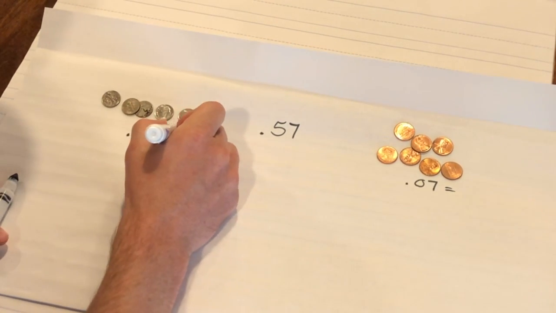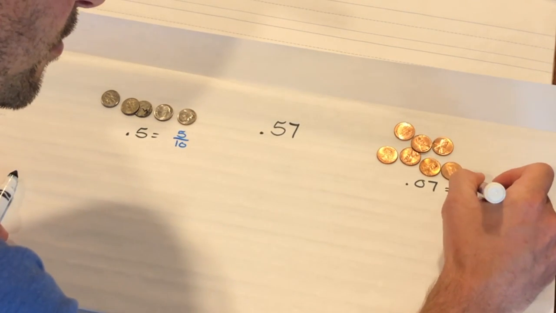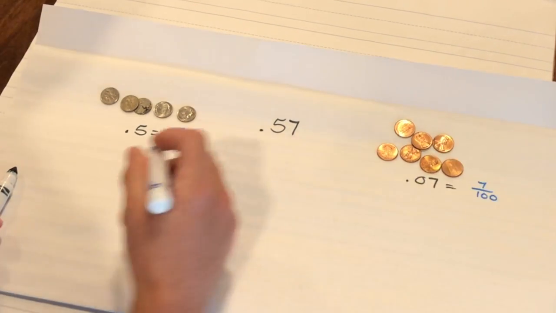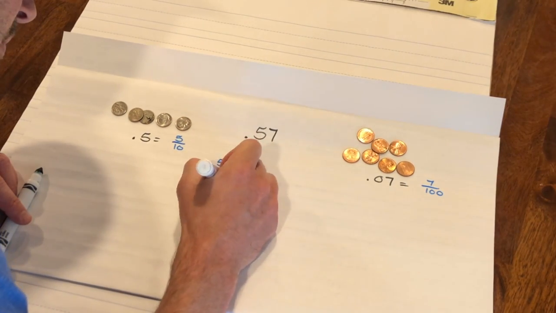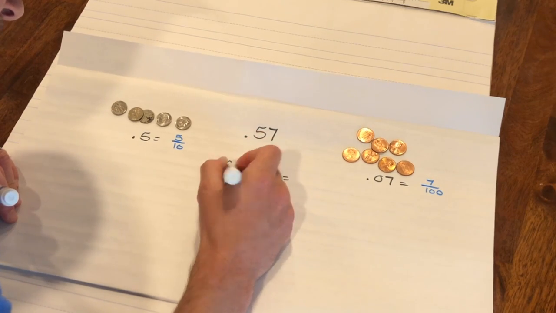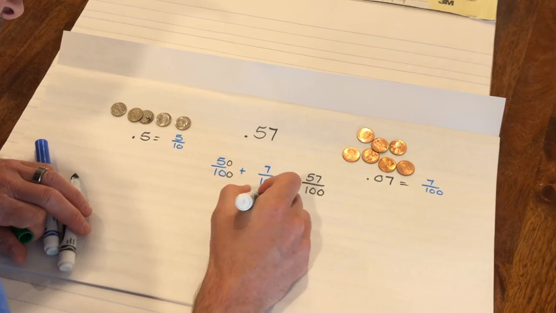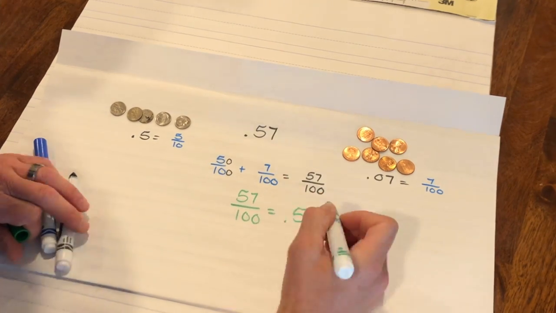Then if I take my pennies, I have 7 pennies, which is 7 100ths, and the decimal for that is 0.07. Well, if I add those together, 5 tenths plus 7 100ths, I'm going to come up with the fraction of 57 100ths, which then is equal to 0.57.